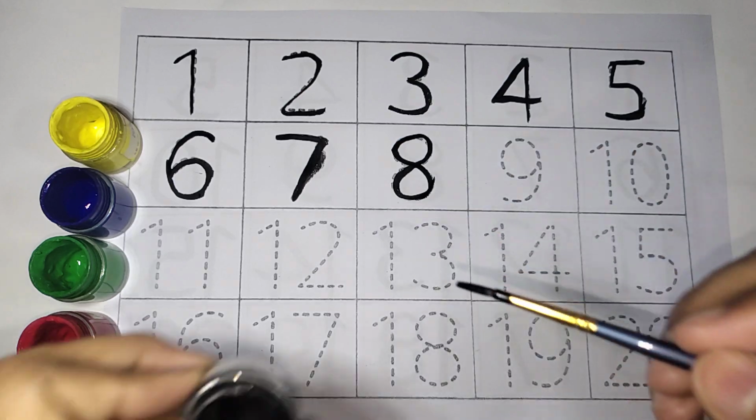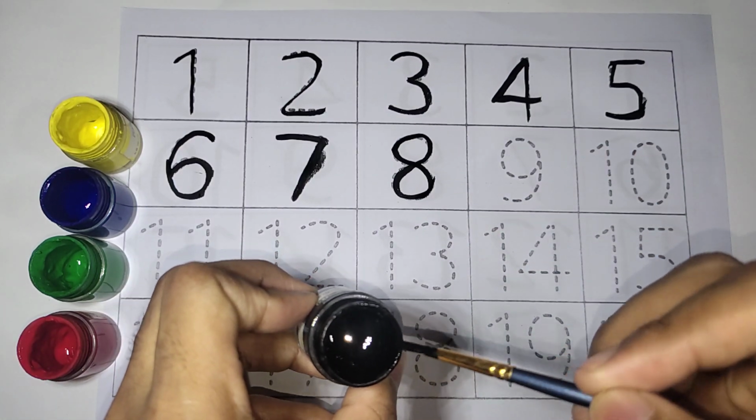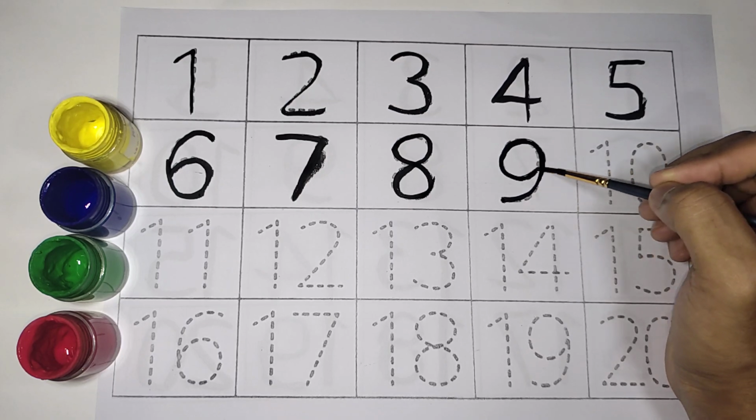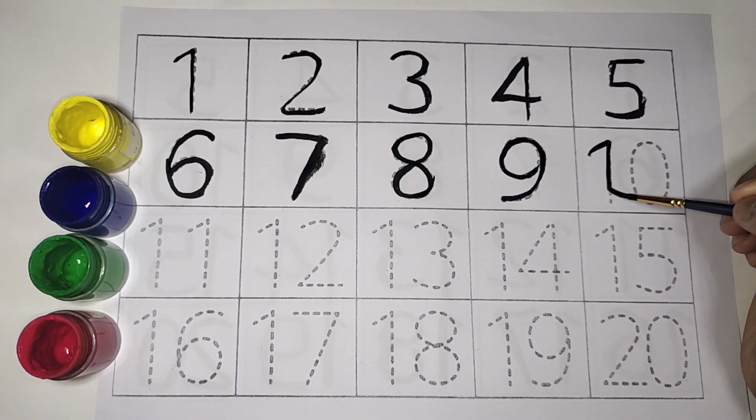Now we draw the number of 9. The next one is 10.